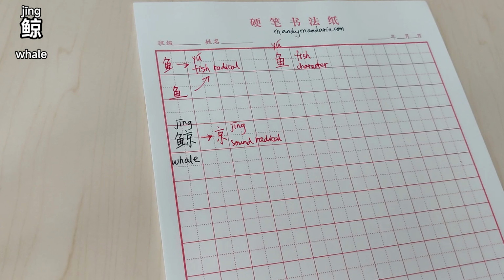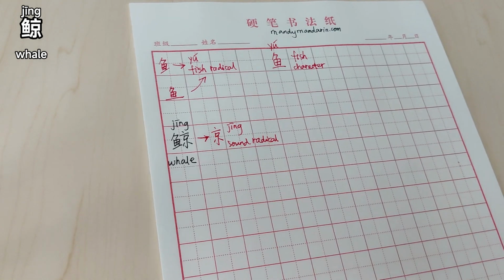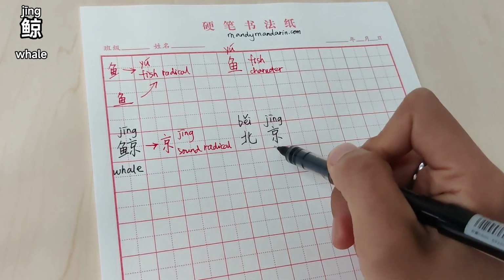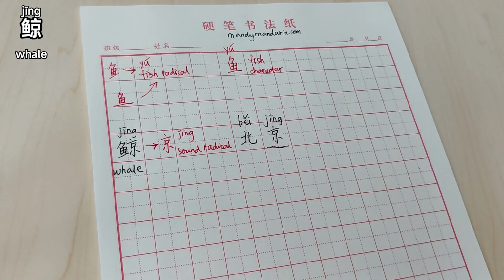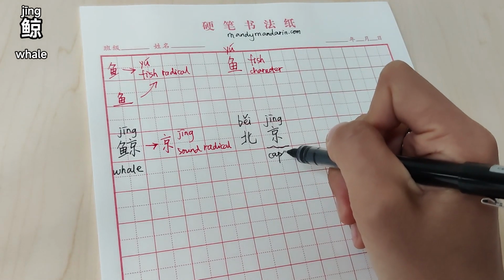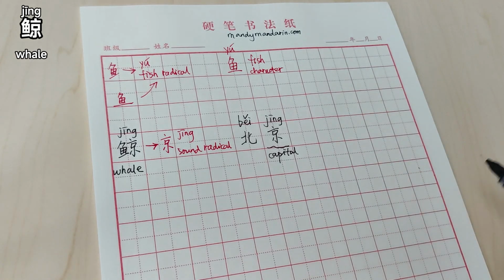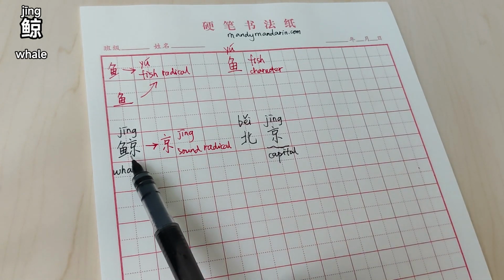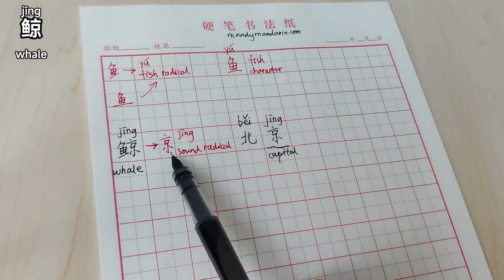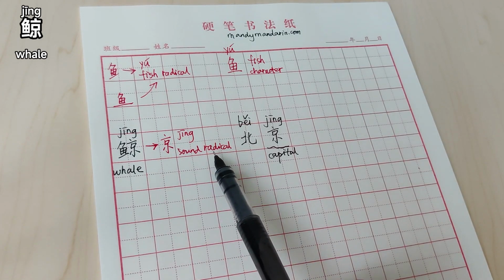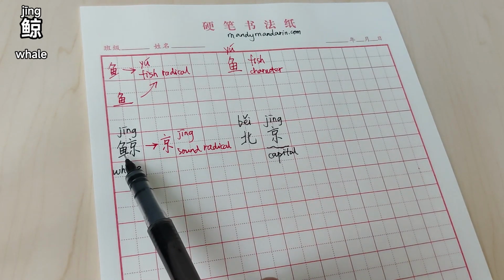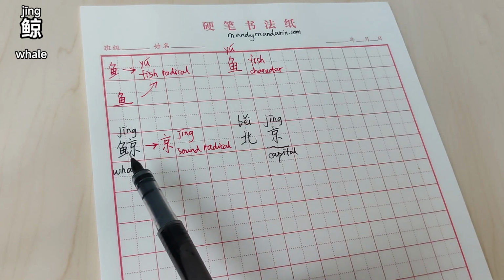The 京 is exactly the same character as we have in 北京. As for the 京 itself, it could mean capital. But obviously, here in the 鲸 for whale, this part serves as a sound radical. It would not bring the meaning, which is the capital, to this character.